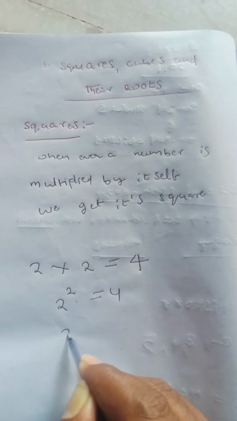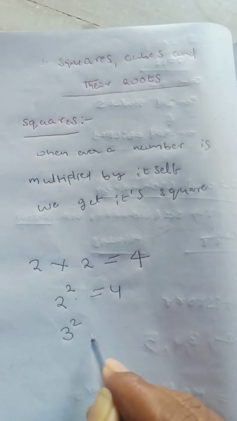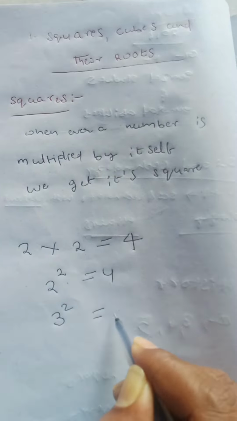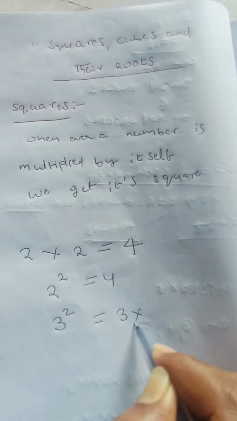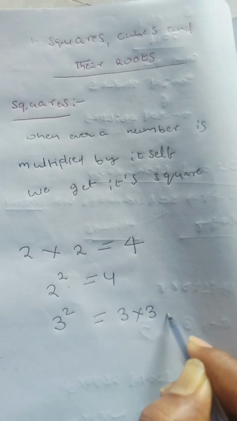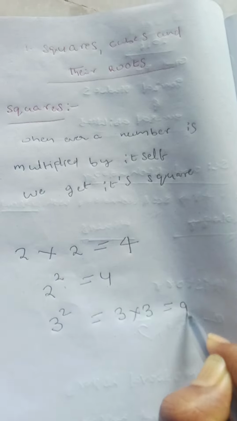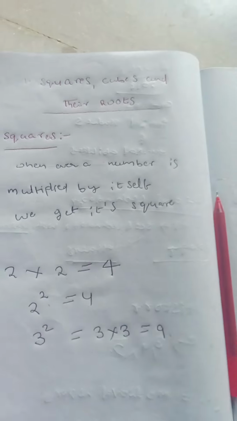Likewise, we can write 3 square is equal to 3 into 3 equal to 9.